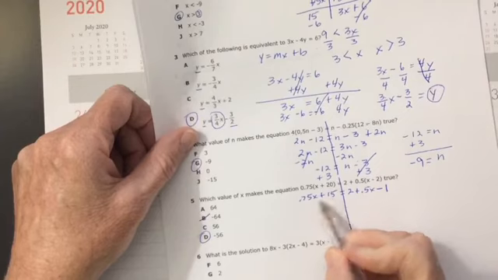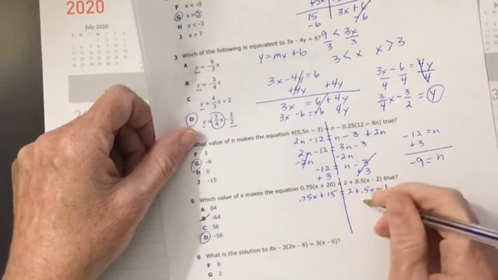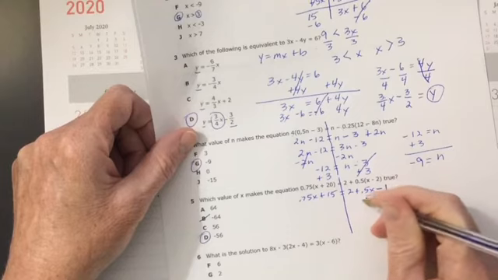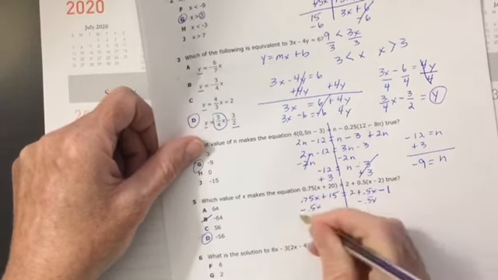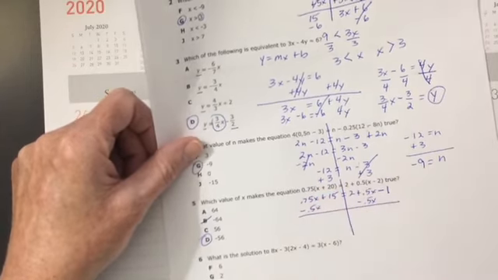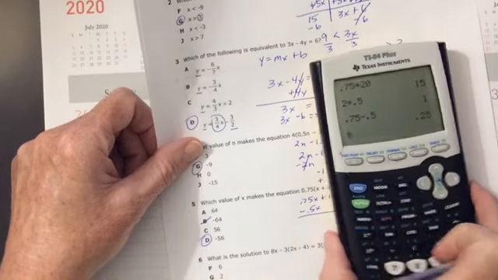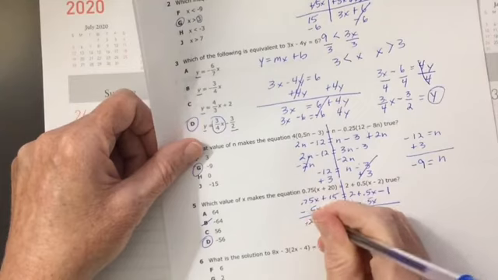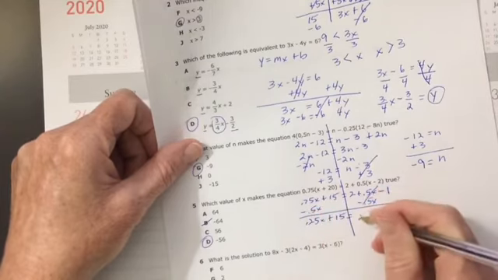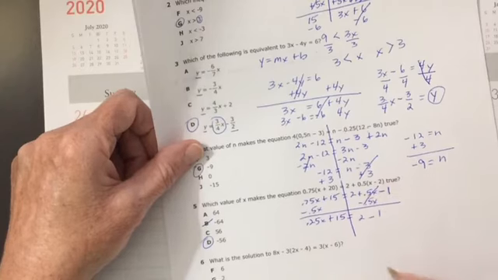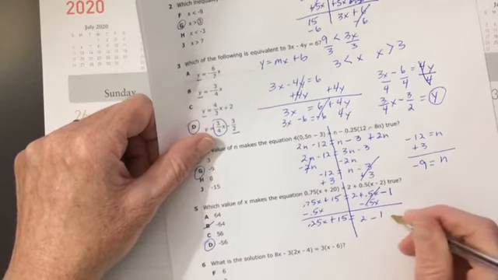So now we just combine the x's, and I'm going to move this over here so I don't have a negative x. So 0.5x, we want to subtract that on both sides. And that's going to give us 0.75 minus 0.5 is 0.25. 0.25x plus 15 equals 2 minus 1. So we know 2 minus 1 is 1.